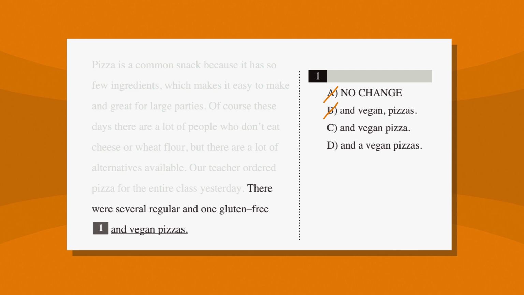The subjects in this sentence are the regular pizzas and the gluten-free pizza. The first subject, several regular, is plural and should therefore have the plural pizzas. But the second subject is the gluten-free and vegan pizza, which we know is singular because it's noted as one. The noun pizzas is currently plural, but needs to match our second subject, which is singular. So our sentence should read, there were several regular and one gluten-free and vegan pizza, which is answer choice C, and that's our answer. Great work.